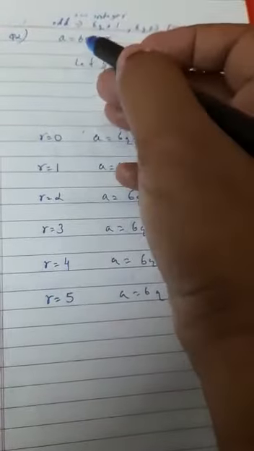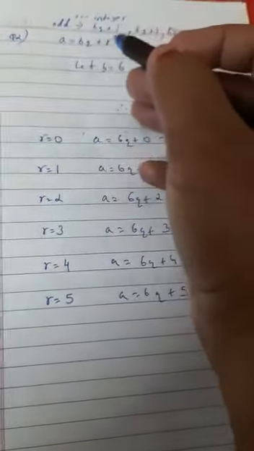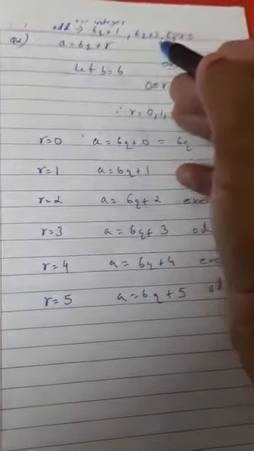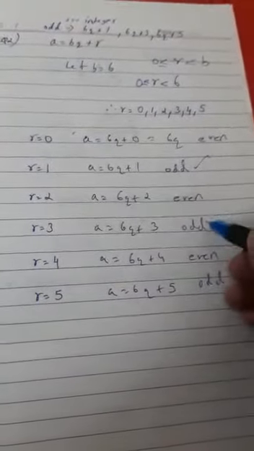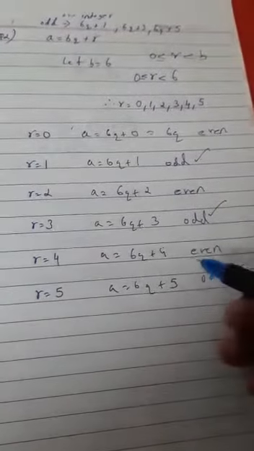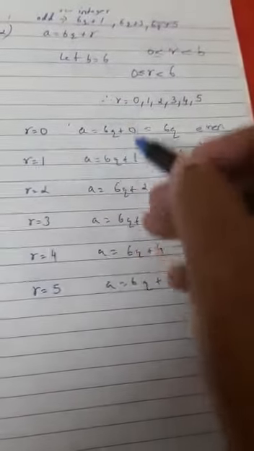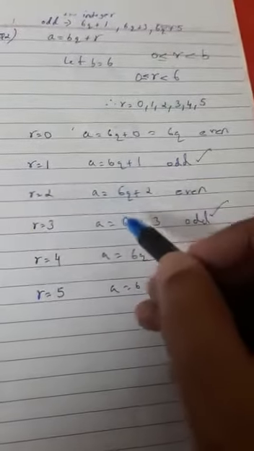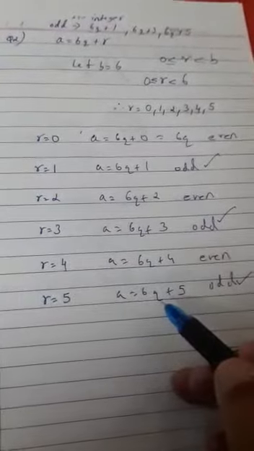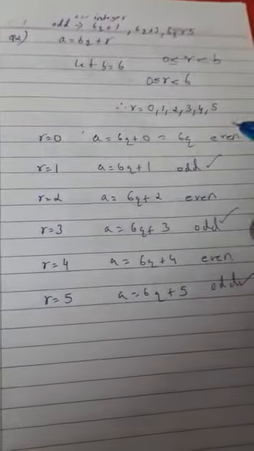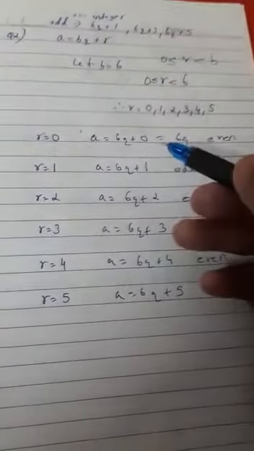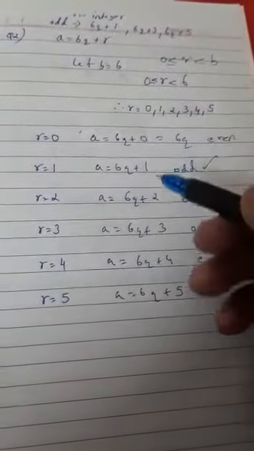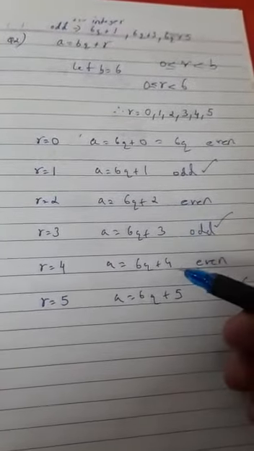So what is the question saying? The question says that we have to prove that the positive odd integers are in the form of 6q plus 1, 6q plus 3 and 6q plus 5. And if you notice, our odd numbers are in that form. So the answer will be that all positive odd integers are in the form of 6q plus 1, 6q plus 3 and 6q plus 5. Now in the exam, suppose they had asked you about even numbers, our answer would have become different. The even numbers would have become 6q, 6q plus 2 and 6q plus 4.